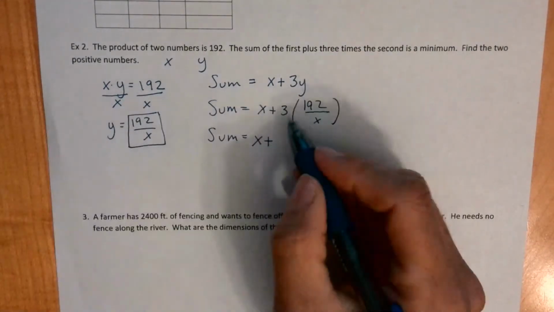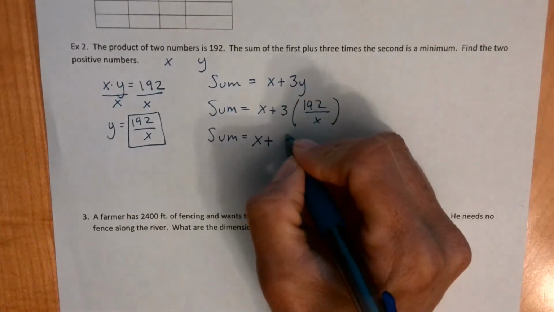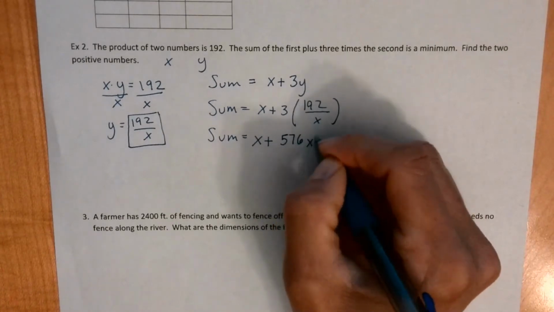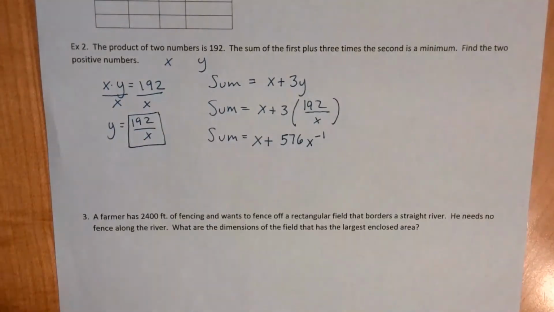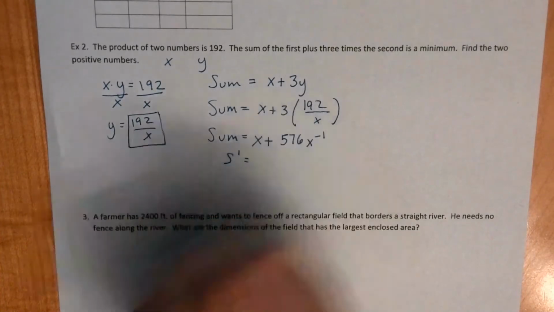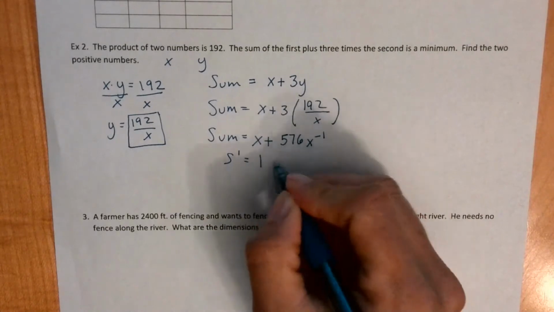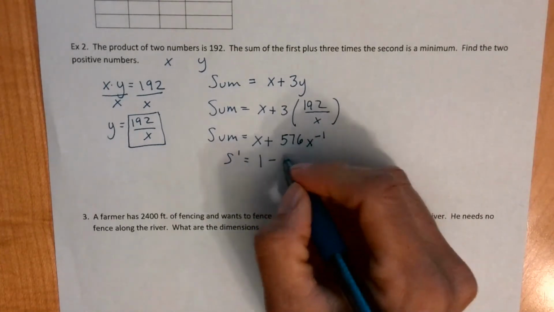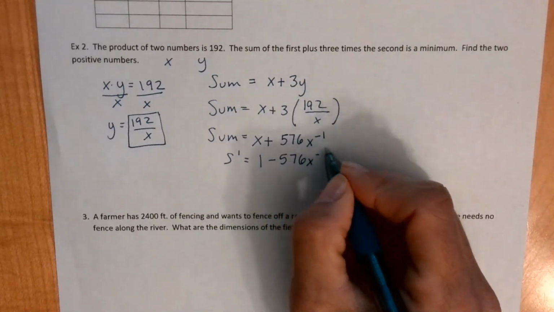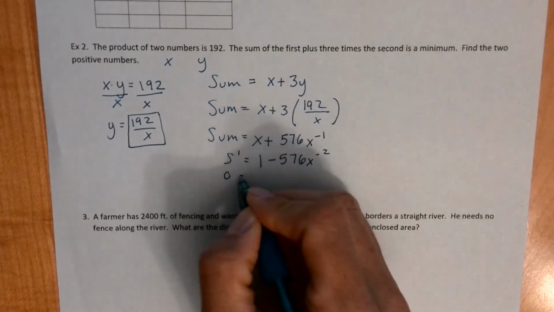So we have x plus 3 times 192 is 576. And I'm going to push that x up to the numerator. So 576x to the negative 1 power. And now I'm ready to take my derivative. So I'll just call that s prime equals derivative of x is 1. Let's use our power rule. So negative 1 times 576 is negative 576. x to the negative 1 minus 1 is negative 2 power. And now I'm going to set that equal to 0.